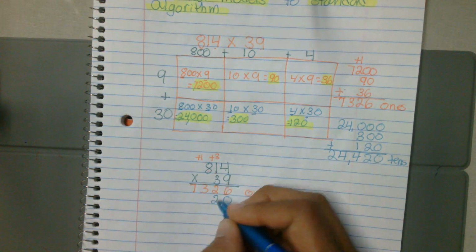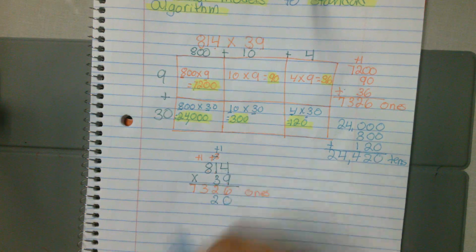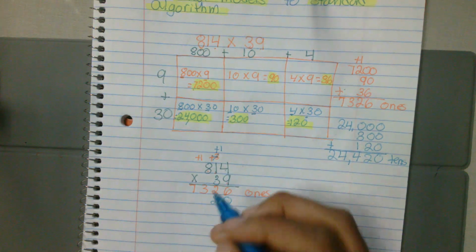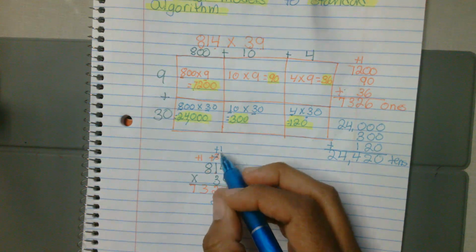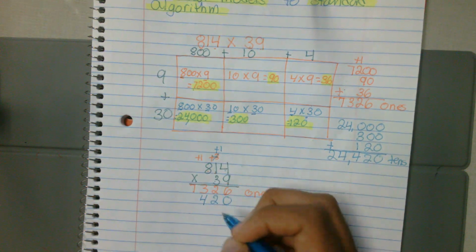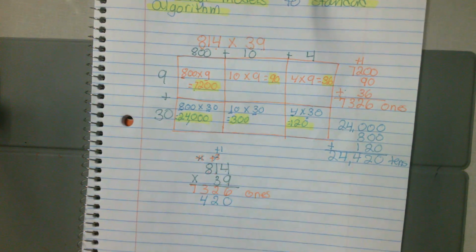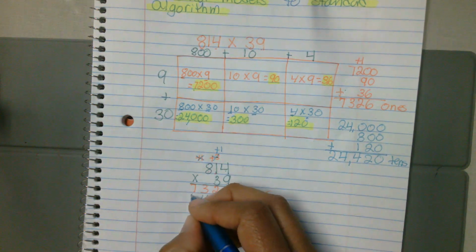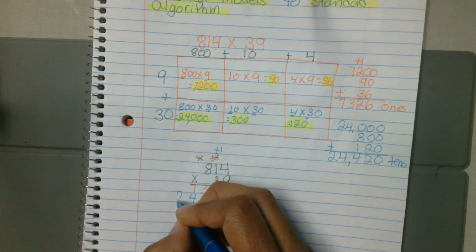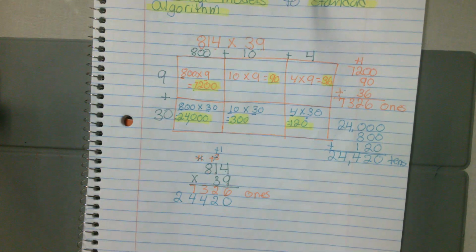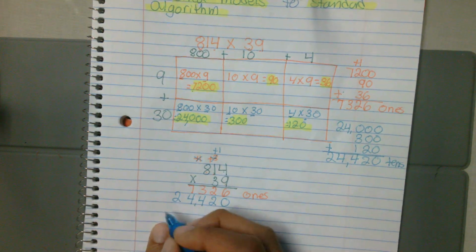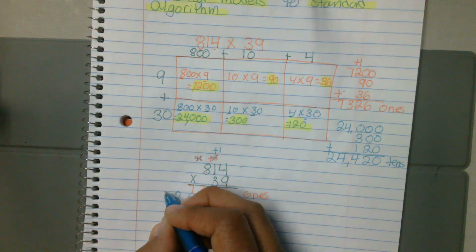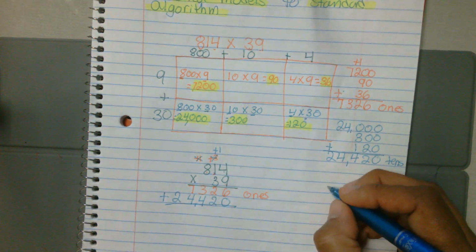So I put my 2 and regroup my 1. 3 times 1, remember we did it right here. 3 times 1, which is 3, plus 1 is 4. We have that regrouping. Remember, cross off your other, and 3 times 8 is 24. That's right there. So you should be hearing some of the same thing. And look, it matches. I should have the same partial products. And now I have to add them up. So over here, the same thing.